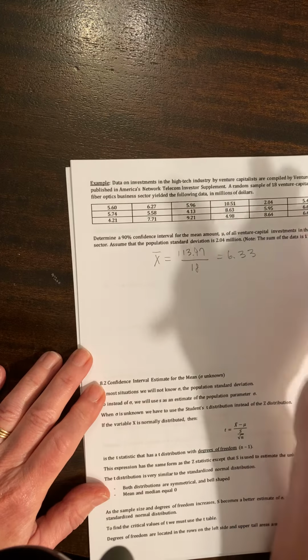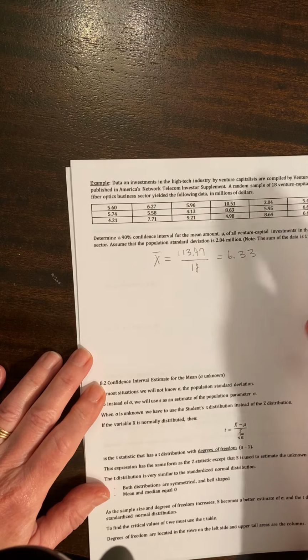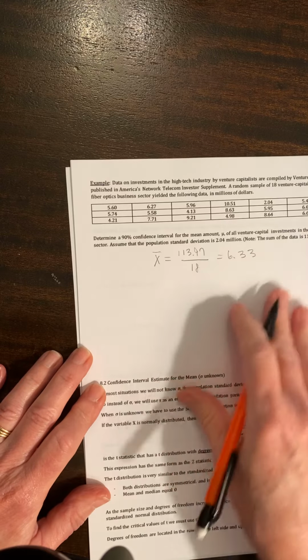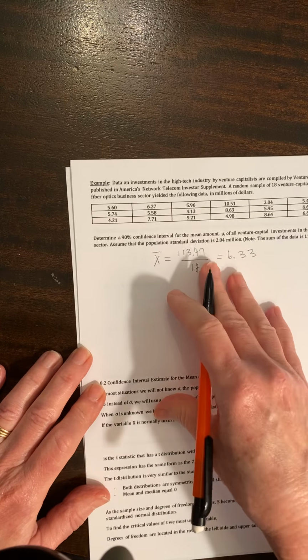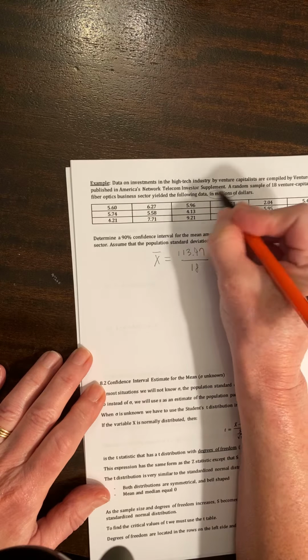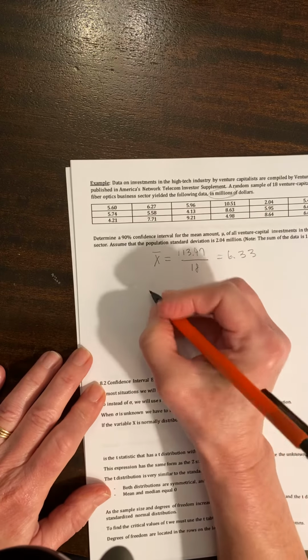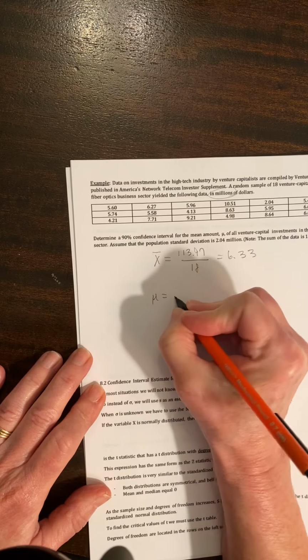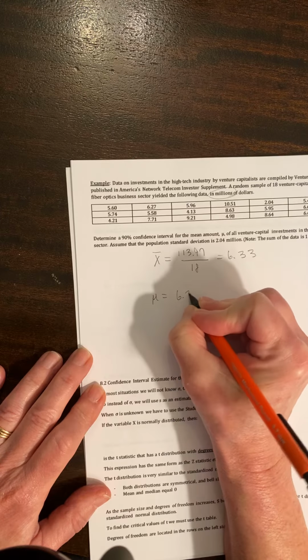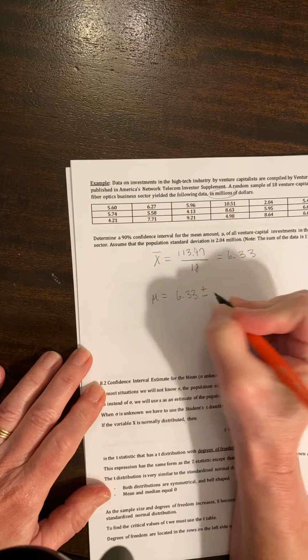6.33. And again, at any point, you might want to stop the video and try to work it out yourself and then go back and check it. And like I said, this is in millions of dollars. And so my estimate for my population is 6.33, x bar, plus or minus.